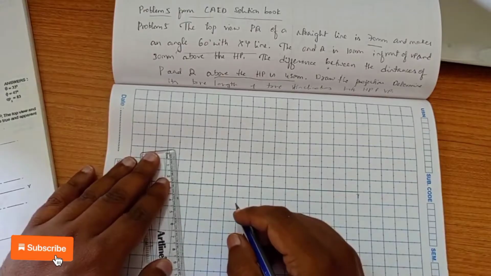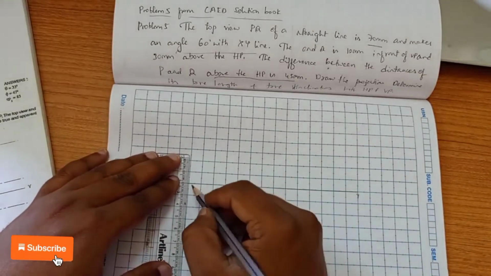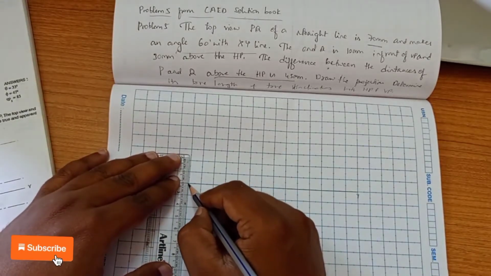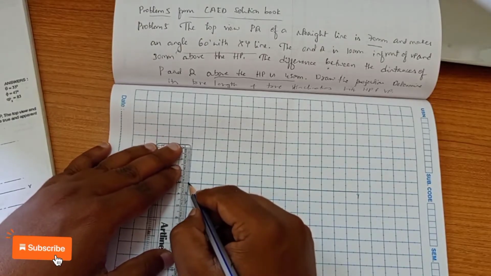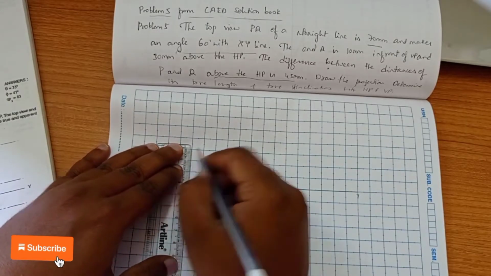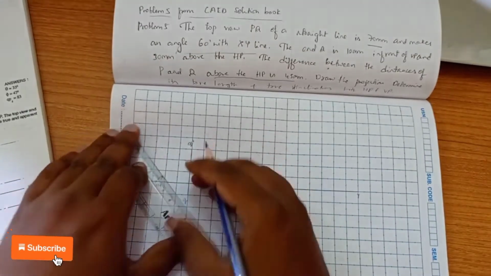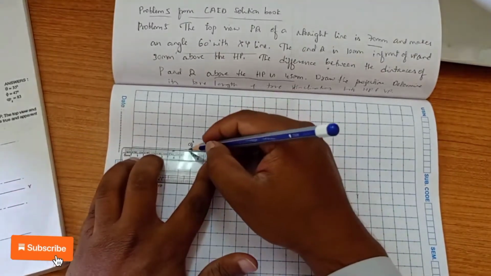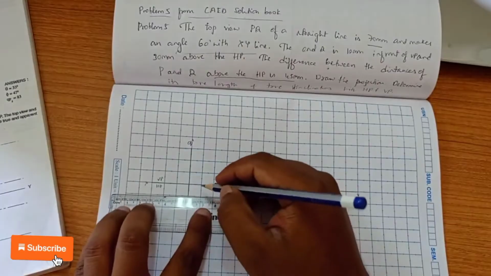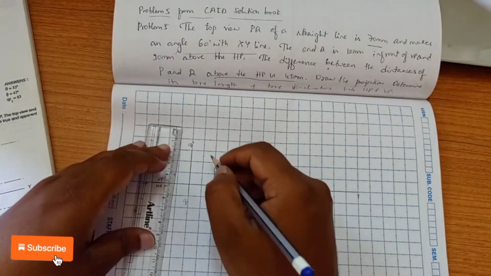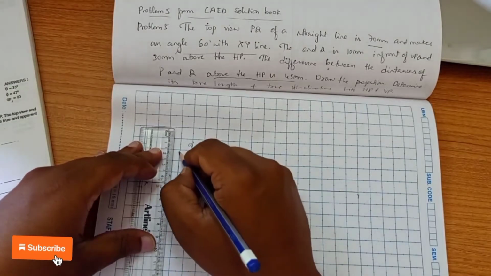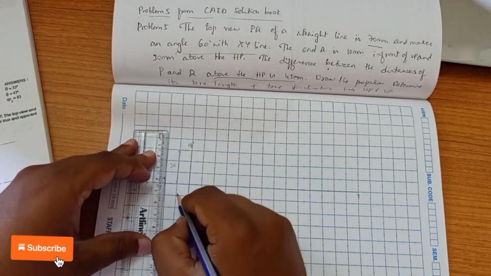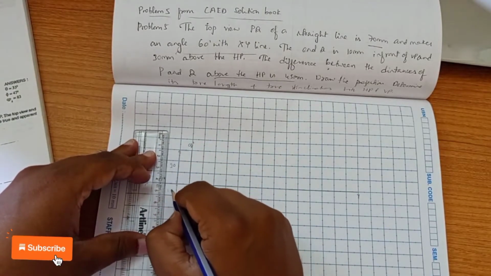End Q is 10 mm in front of VP, so from here it is Q, and 30 mm above HP, so here it is Q dash. So we will show the dimensions. This is 30 and this is 10.